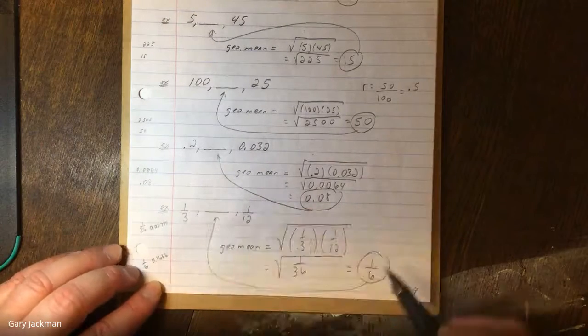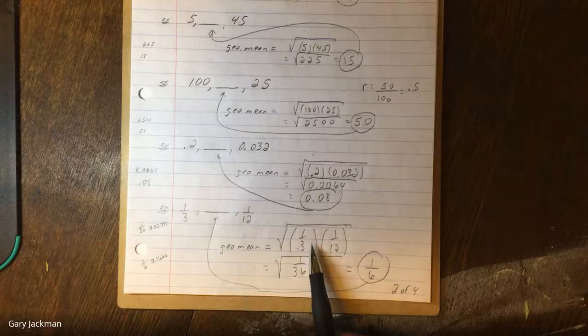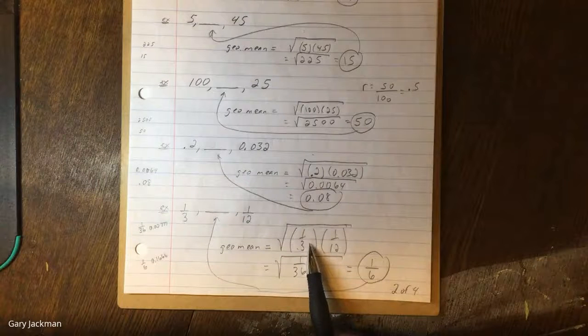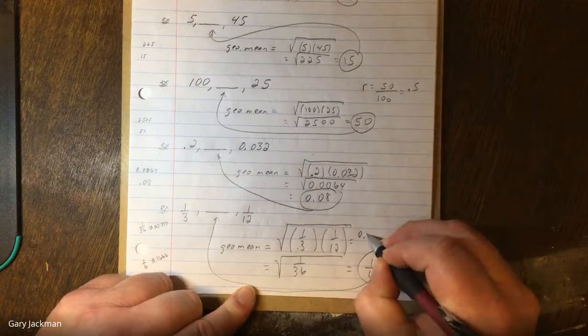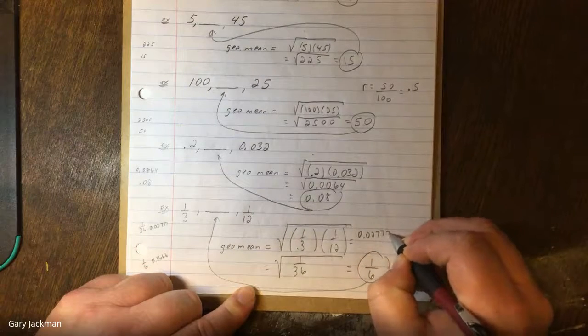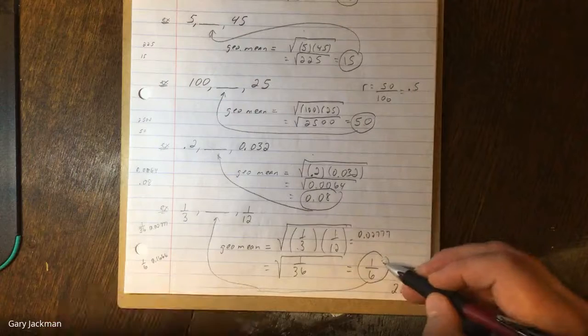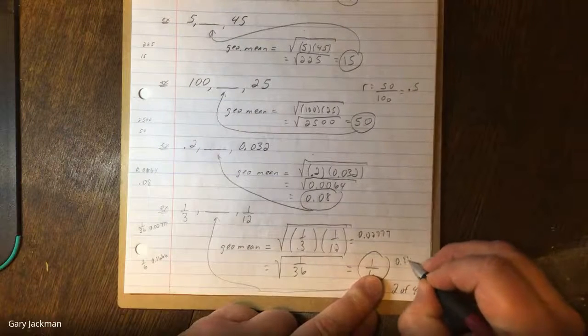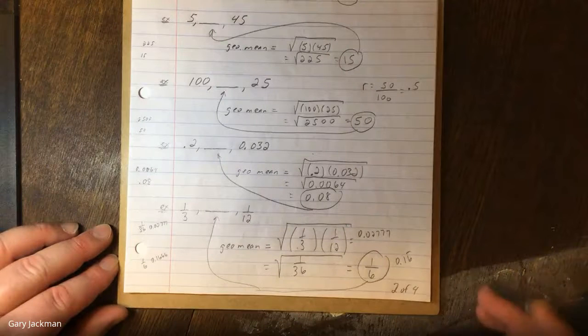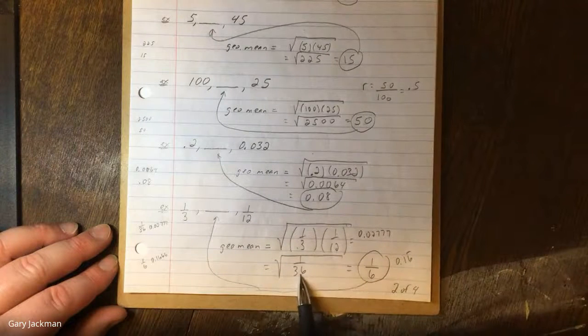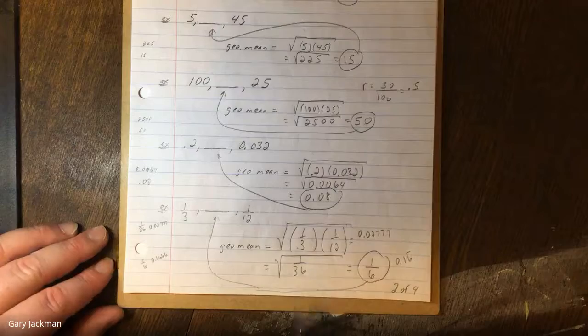as my middle term. If you were to take these and multiply them on your calculator and take the square root, well, first of all, if you multiplied those, you'd get 0.02777. And then if you took the square root of that, you get 0.16 repeated. And those are the same values. I just did it a different way because I knew this was going to work out nicely with the square root of the 36.